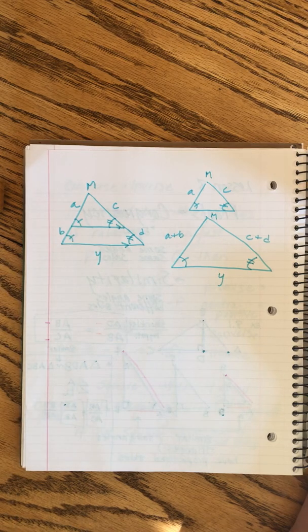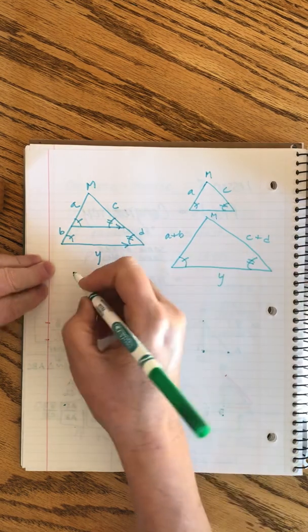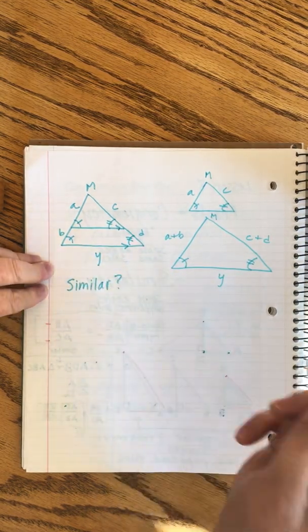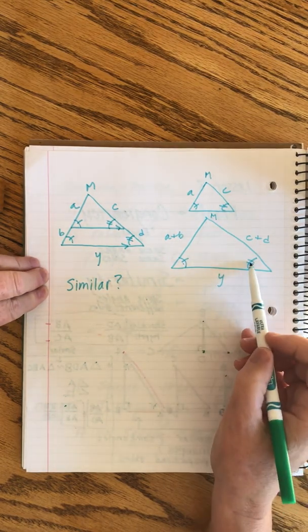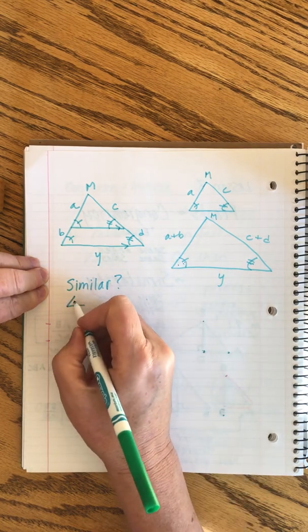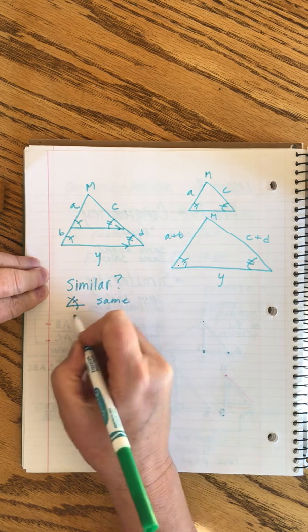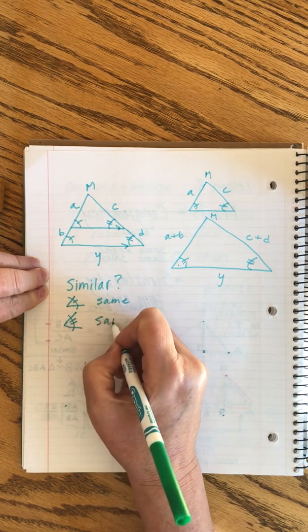Now, do we know if these two triangles are similar? How would we tell? We need to prove that they have the same angles. Well, we know that this angle is the same, and we know that that one's the same, right?